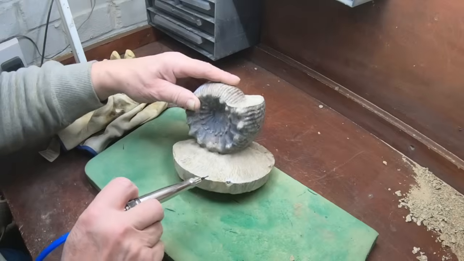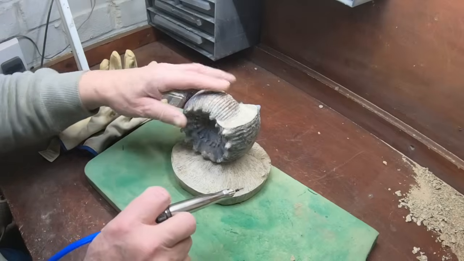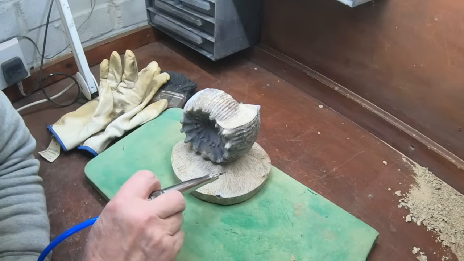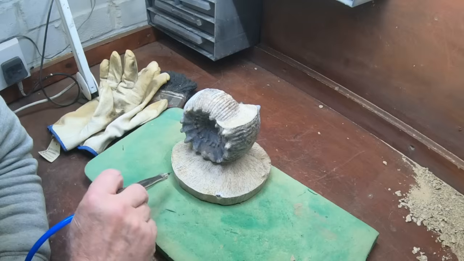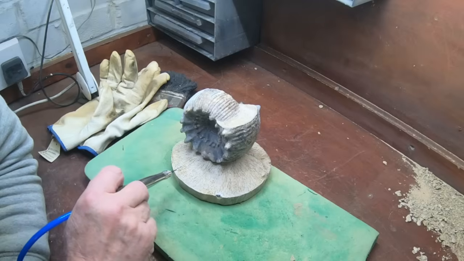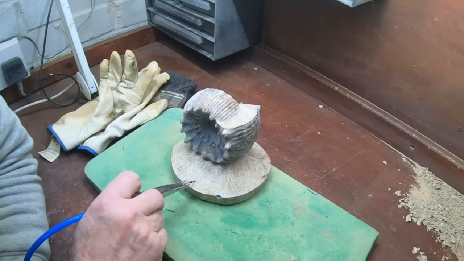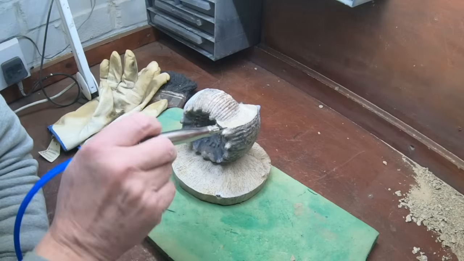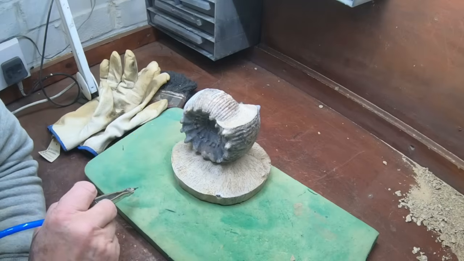Right, that's levelled the base out pretty much. What I'm going to do next is I'll just give that a quick grind and tidy the base up, flatten it a little bit more. We'll more than likely be texturing it, but that will be a bit later on. Once I've ground that up, we're going to finish the mouth border.